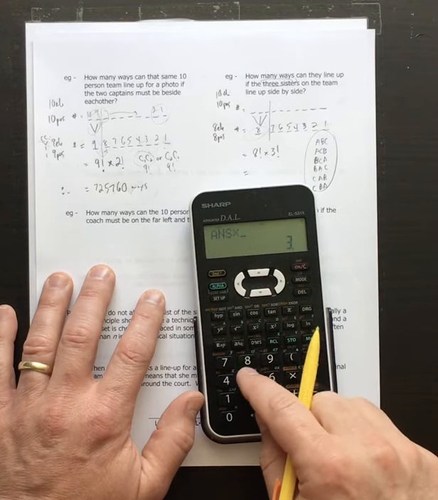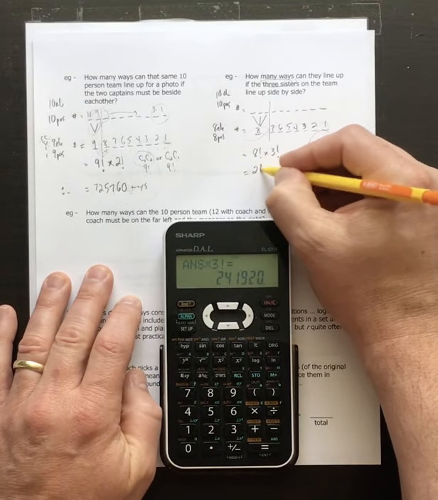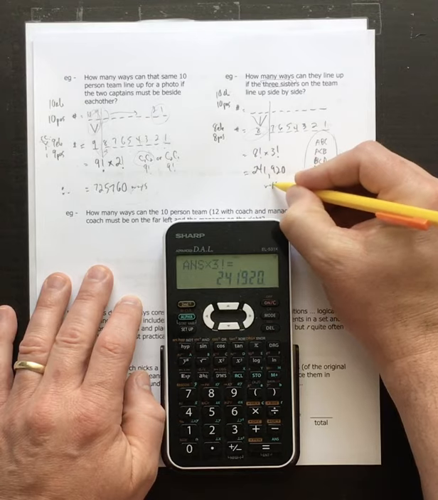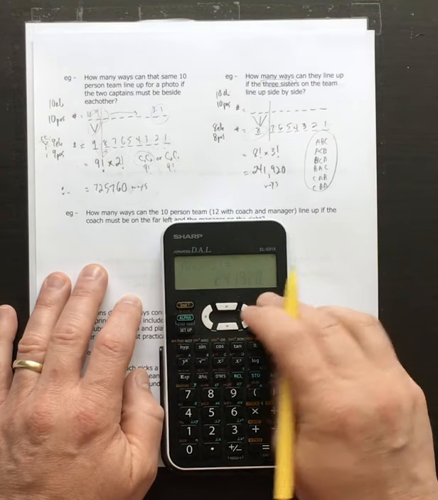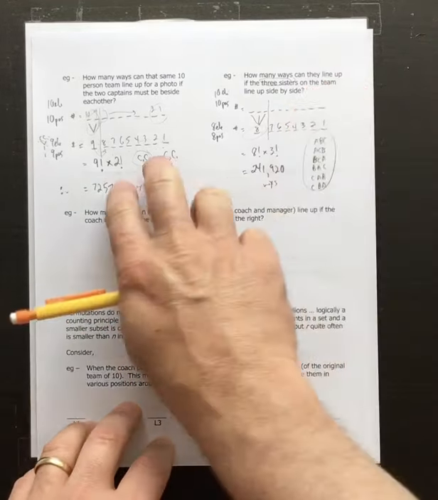This may or may not work. I'm not quite sure. I think it'll work this way. And I get 241,920 ways. And so again, this is the whole idea of gluing people together. It's one strategy that we're going to see. People who are friends in a team will tend to clump together. If they clump together in a photo and want to be side by side, that's the same thing as three sisters being together or two captains being together.